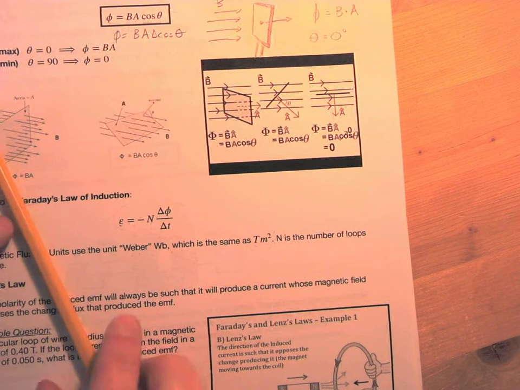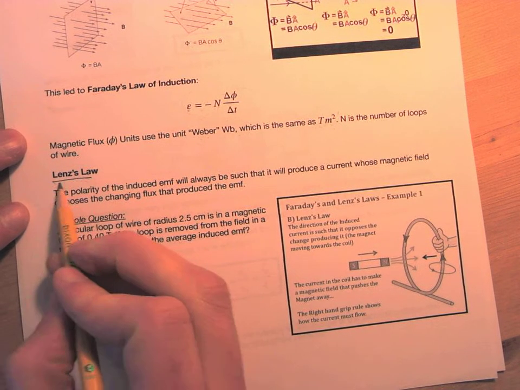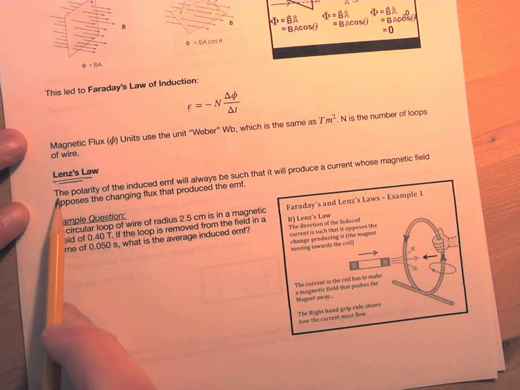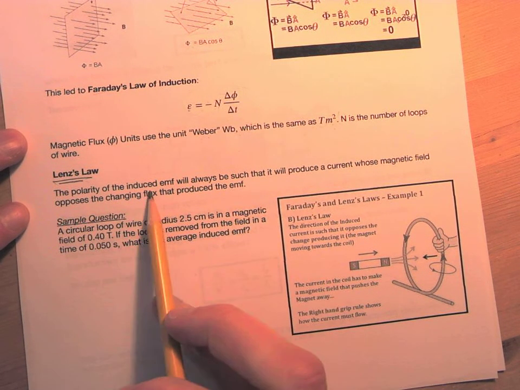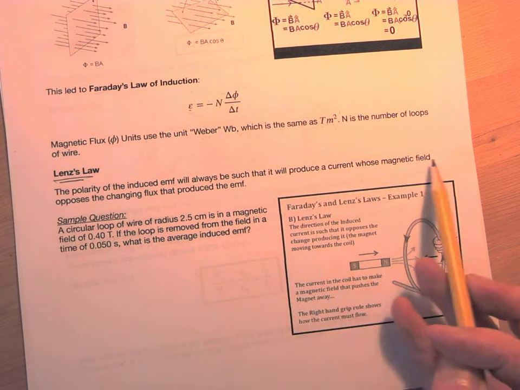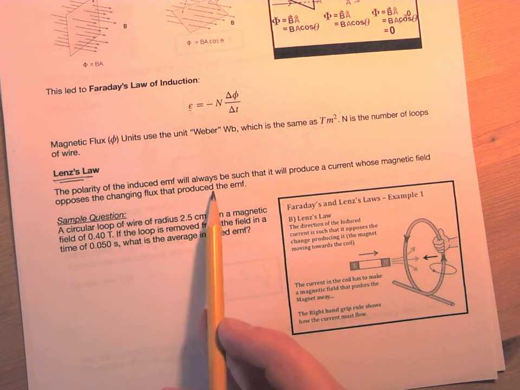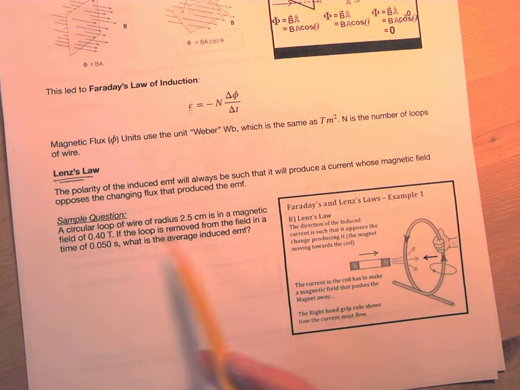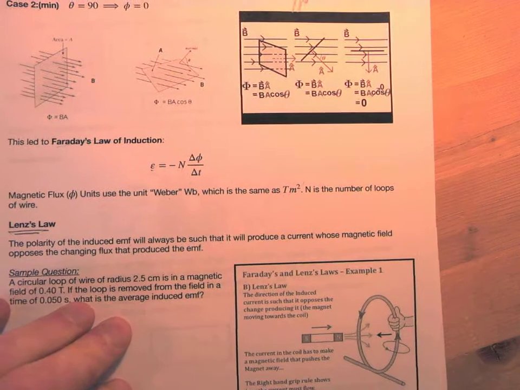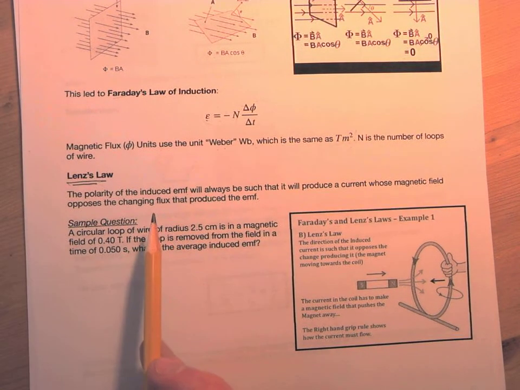Okay. All right, so now let's go into Lenz's law. It just says the polarity of the induced EMF will always be such that it will produce a current whose magnetic field opposes the changing flux that produce the EMF. So that might just seem like a lot of words. I think it's better explained on the next page when we get to it.